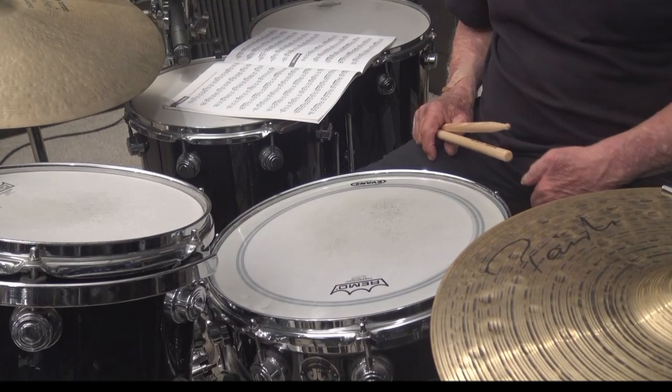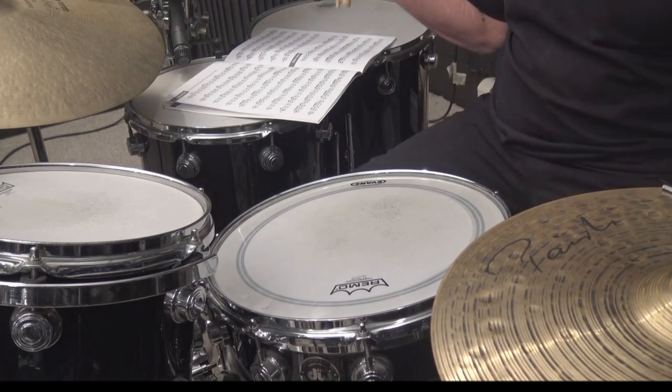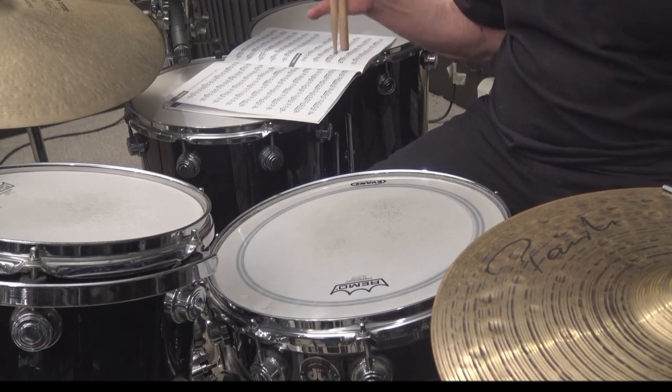All right, let's go to page 12. The first line. I'm going to play the line through its entirety.